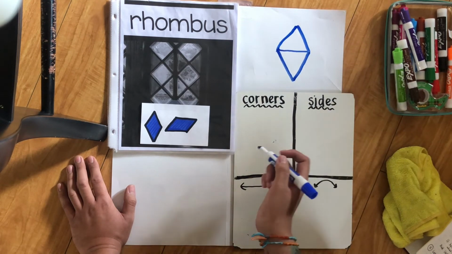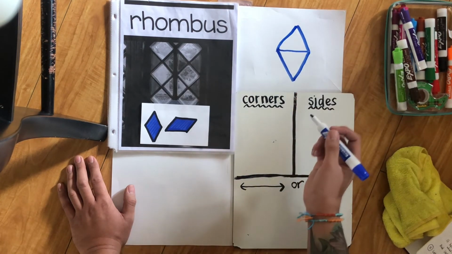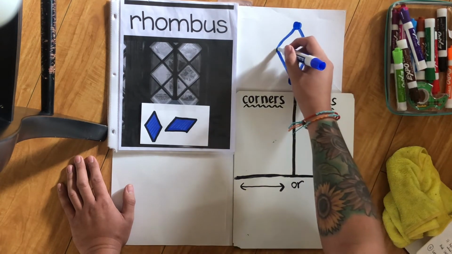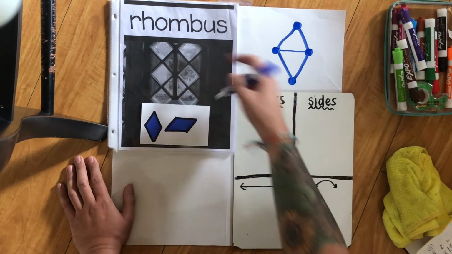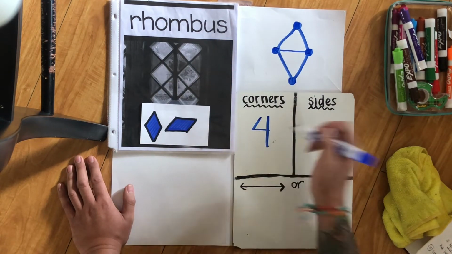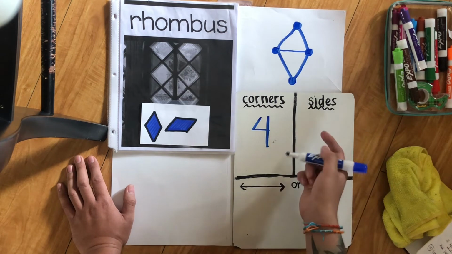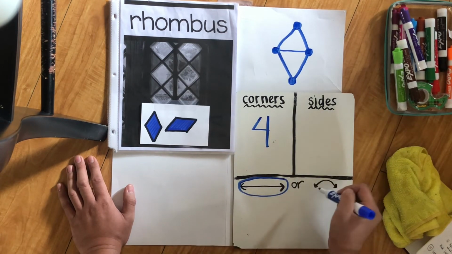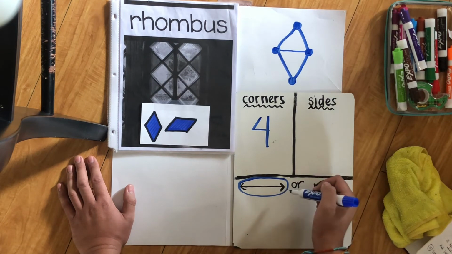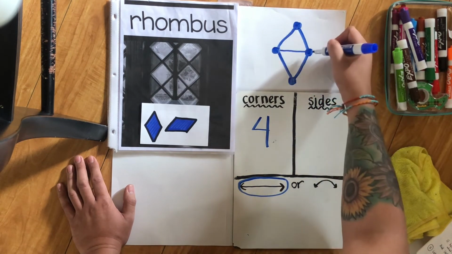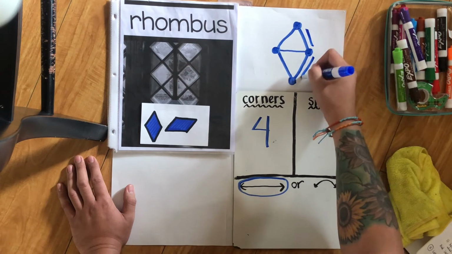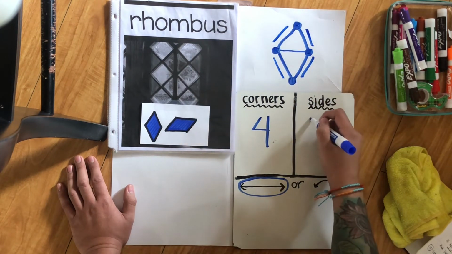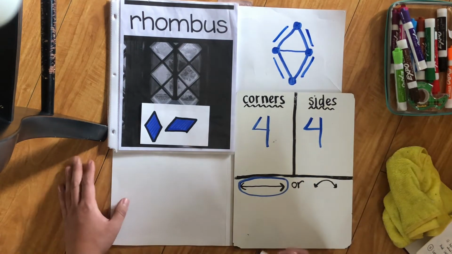Let's count how many corners a rhombus has. 1, 2, 3, 4. A rhombus has 4 corners. Now let's take a look at the sides. Well, a rhombus has straight sides, not round sides like a circle. Let's count how many straight sides a rhombus has. 1, 2, 3, 4. A rhombus has 4 straight sides.